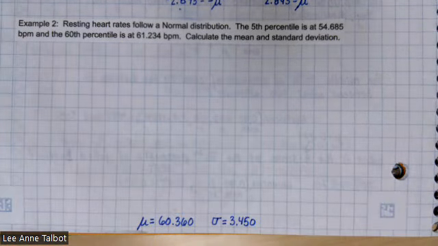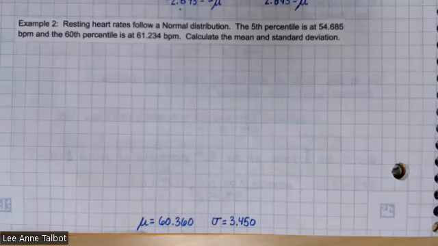Okay, you guys. So there's the problem. There's the answer. The mean is 60.360 and the standard deviation is 3.450. Your job in the next 10 minutes, 7 minutes maybe, is to get from the problem to the answer.